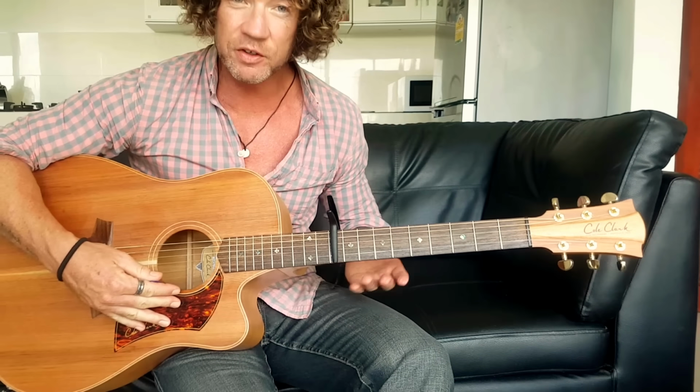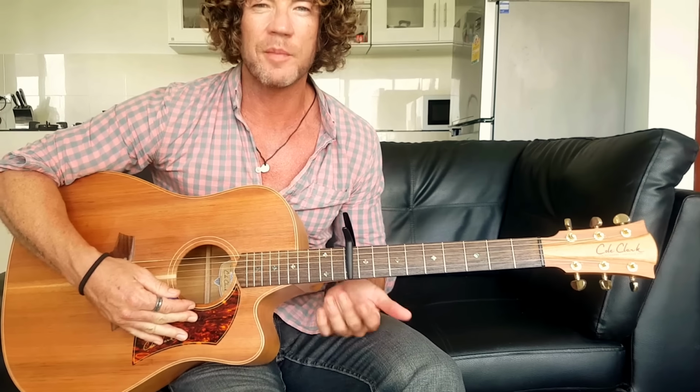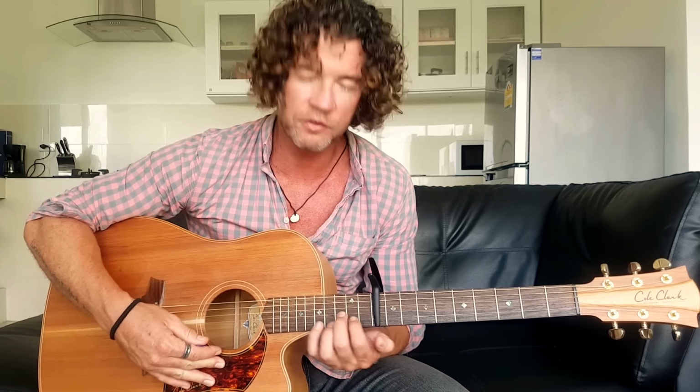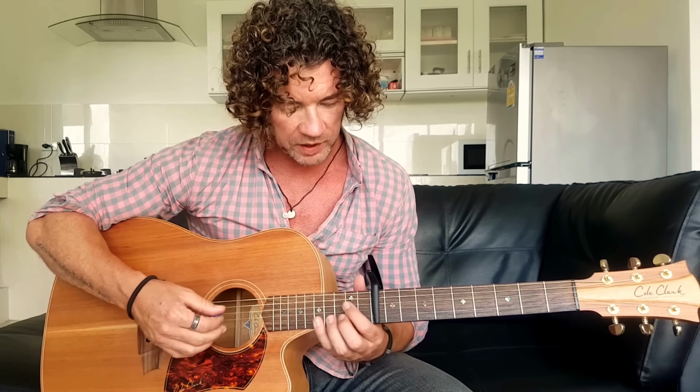Every time I change my capo position, I'm in a different set of chords. But if you know your chord scales, which I do have a video out about that you can catch up with, that'll help out a lot. You'll know the sort of inversions that you can go to. So there we have a whole bunch of different ways of playing that G chord. So you don't have to be limited.